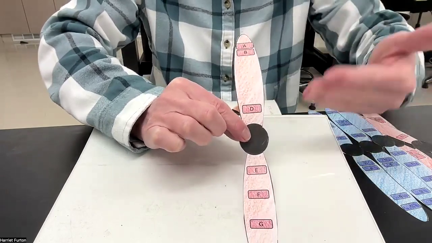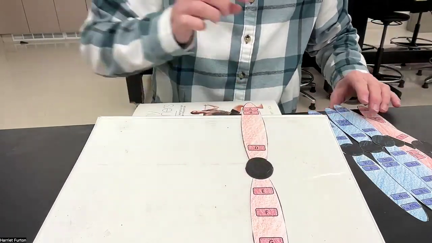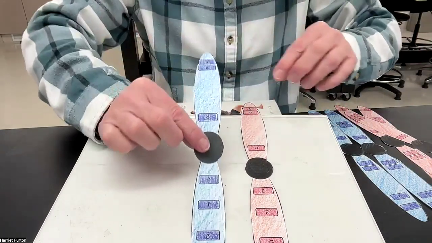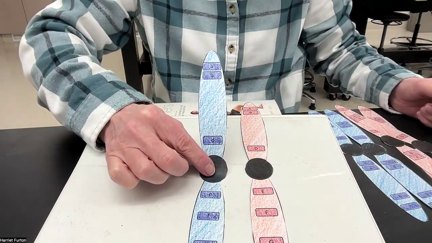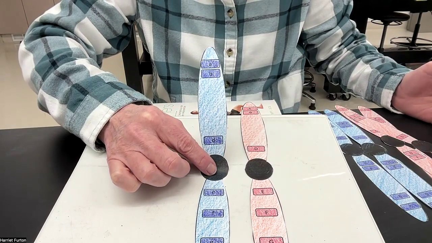This is color-coded. This is from the mother. The offspring has another set of chromosomes that came from his or her other parent, the father.